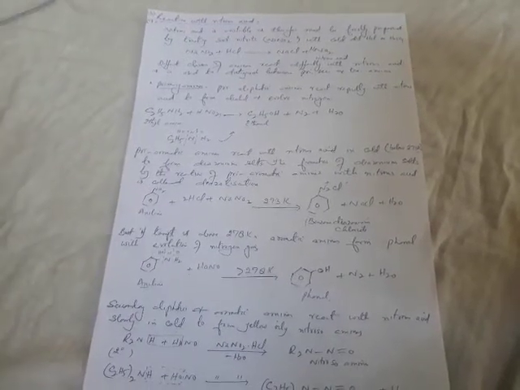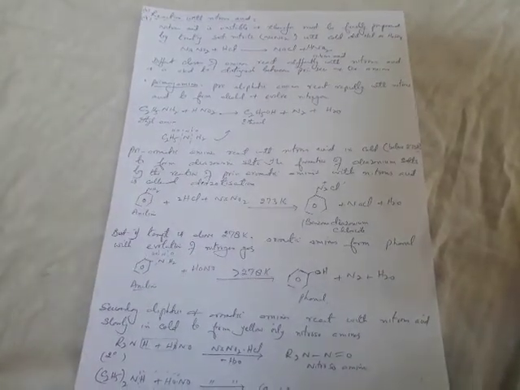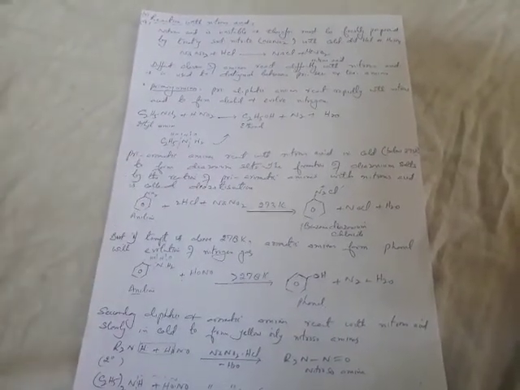This is 12th chemistry, and our today's lecture is the chemical properties of these amines. As we have discussed some of the chemical properties in our previous lecture, today we are going to continue the same. First of all, we will take the reaction of these amines with nitrous acid.